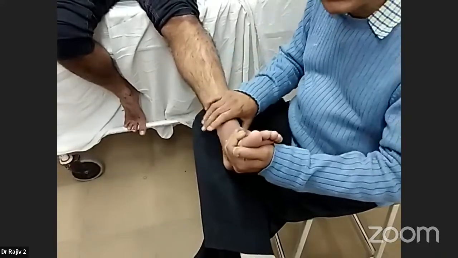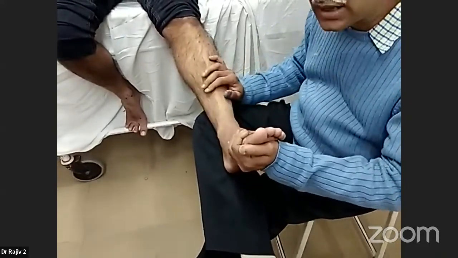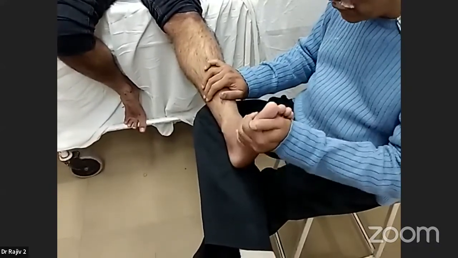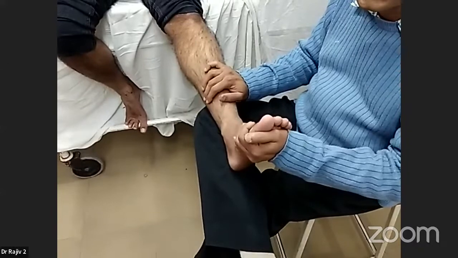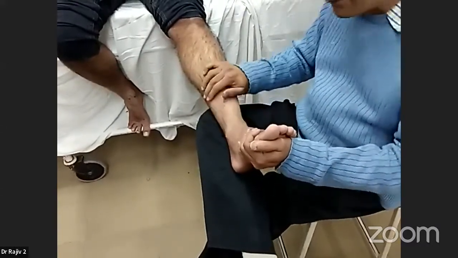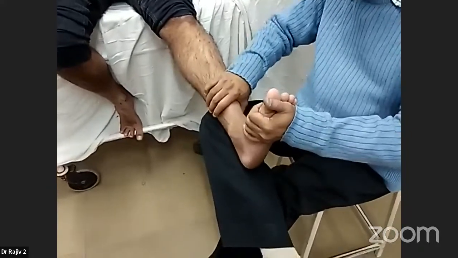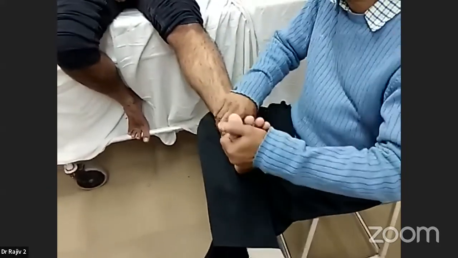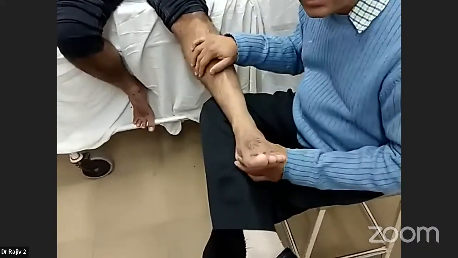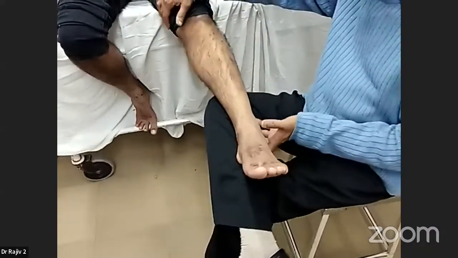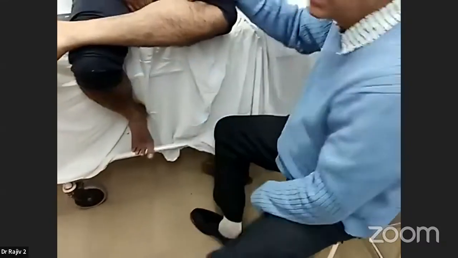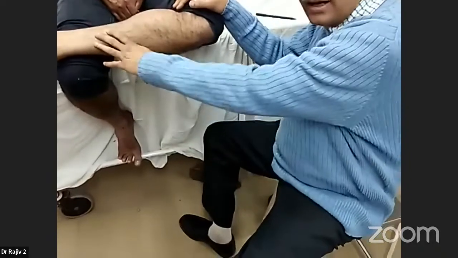So external rotation stress test is one of the very important stress tests to know about the integrity of syndesmotic ligament. But if you do it in a neutral position or maybe slight plantar flexion, you are evaluating deltoid. If you do it into dorsiflexion, then you are evaluating the syndesmotic ligament. And the third test for syndesmotic ligament injury is cross leg test, where you ask patient to put the foot on the opposite limb.